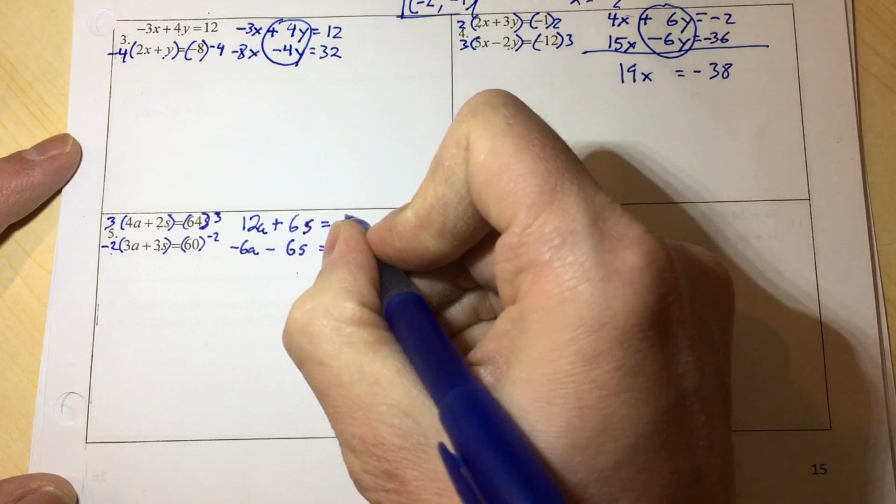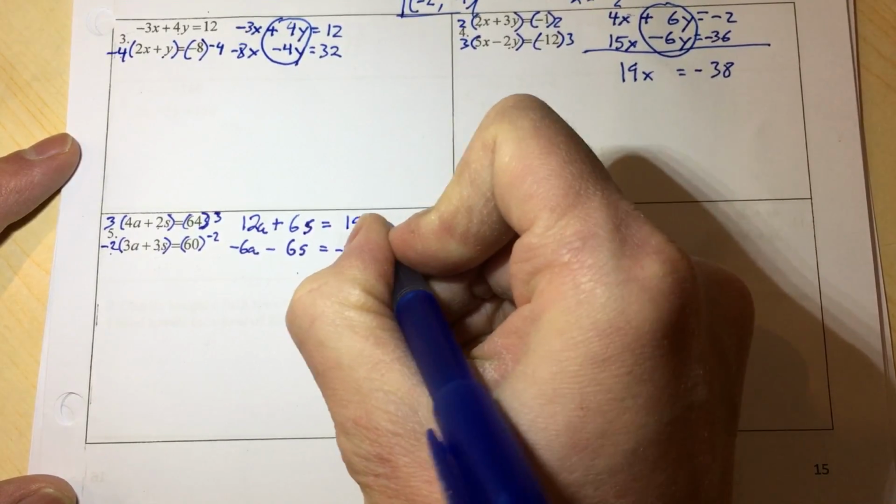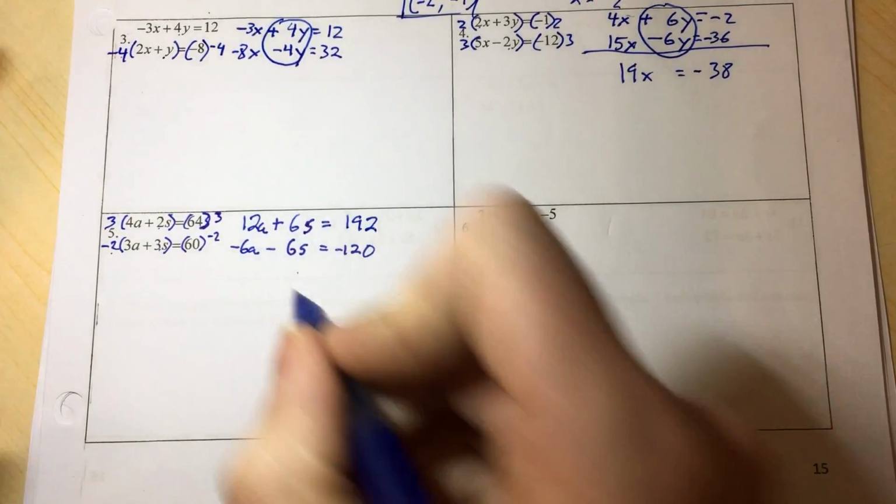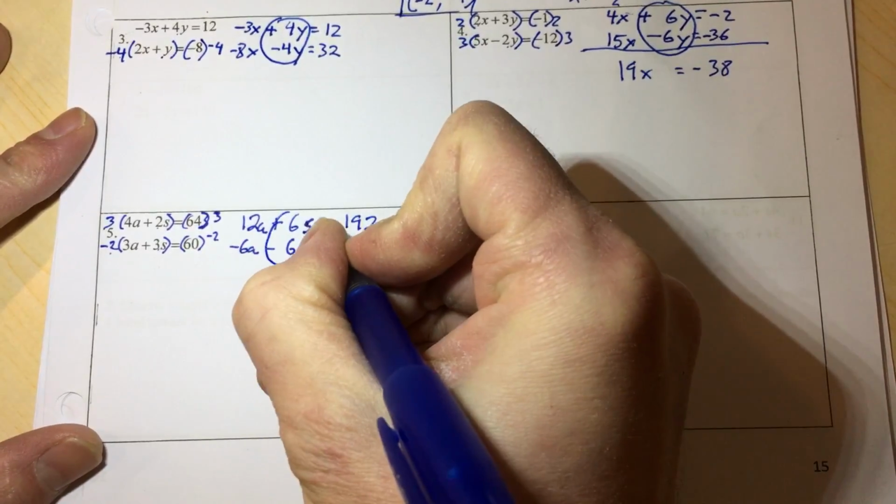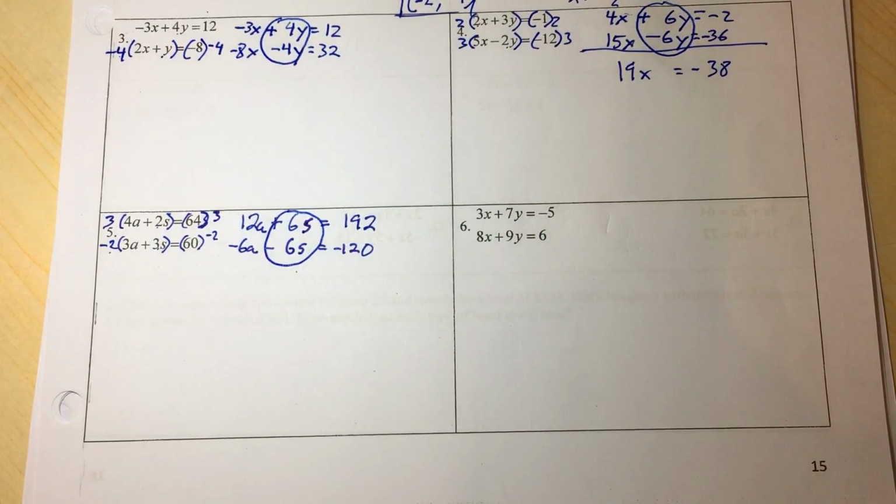And then 64 times 3. Let me make sure I'm getting my math right over here. 192. I am on camera, so I don't want to make that mistake. Okay, well, I've got my 0 here. There's my 0. Now I can solve the rest of the problem.